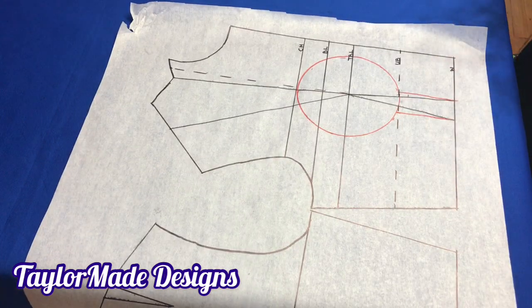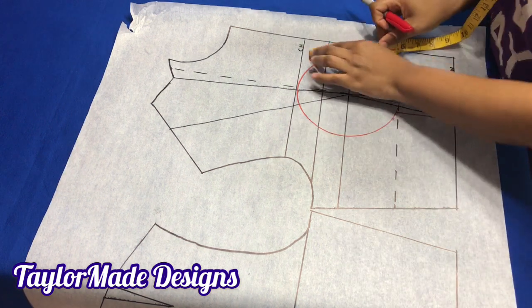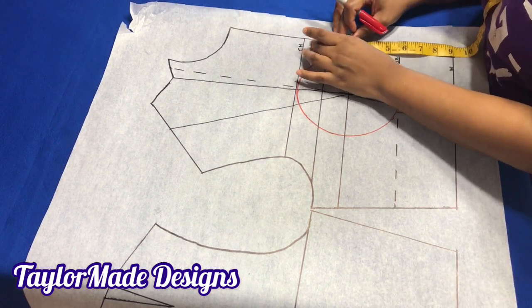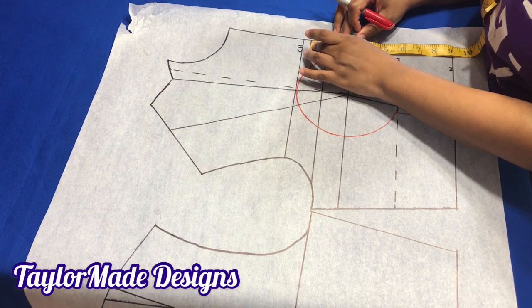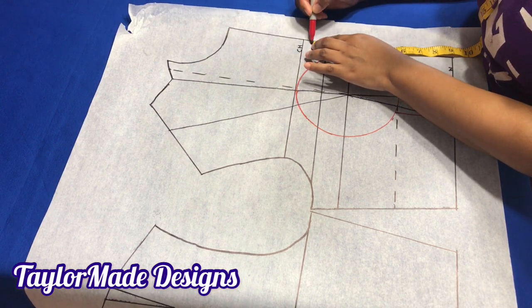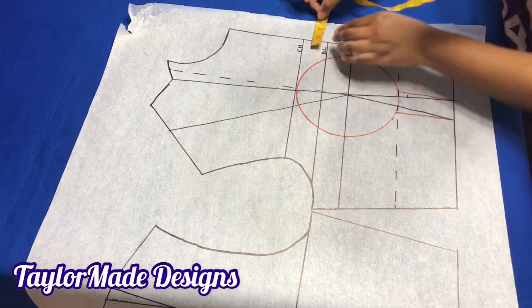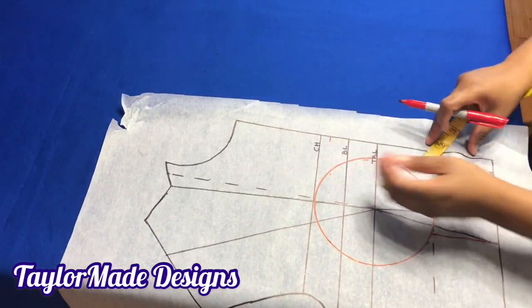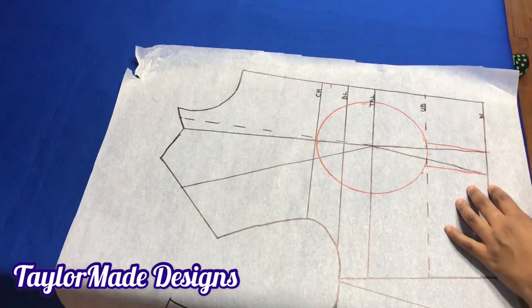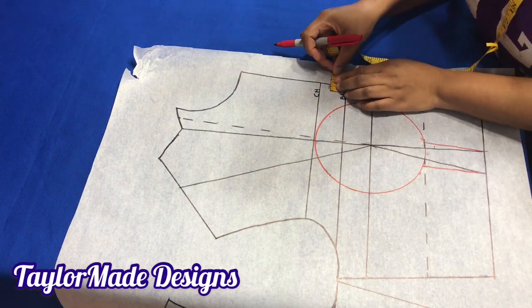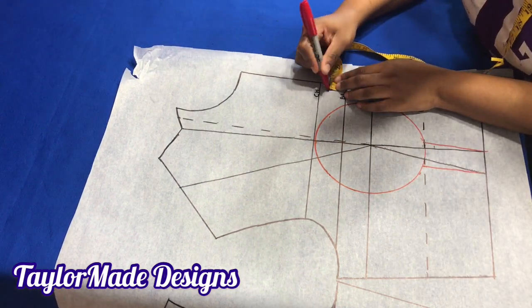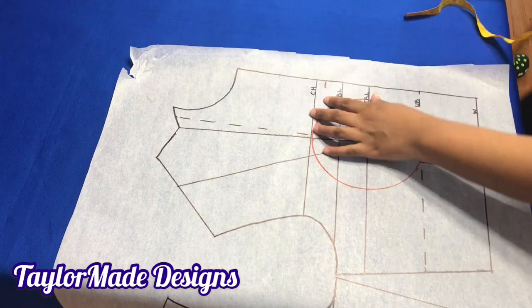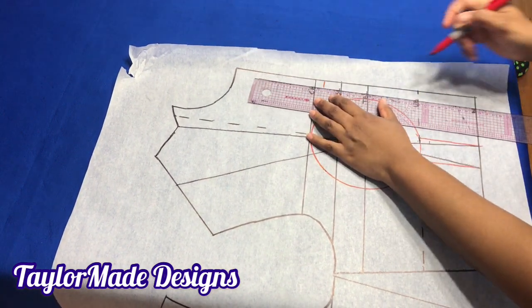Okay, now what I'm going to do, in between my bust line, I'm going to go up from my bust line maybe about 1 inch. Okay, and I'm gonna take half an inch, which is here, and I'm gonna take it down to my under bust.